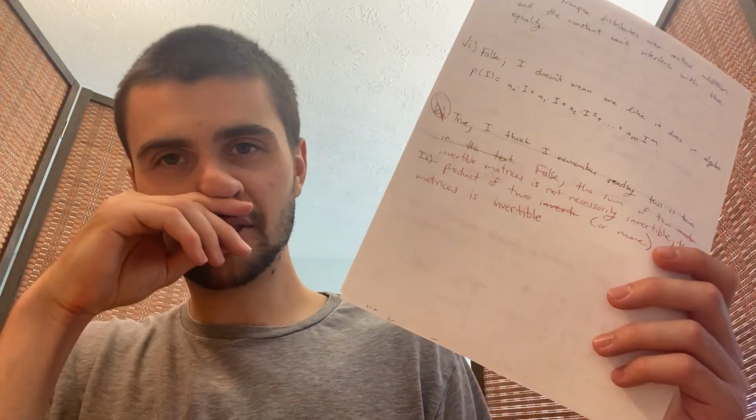But yeah, true or false, we got all of them right except for the last one. The last one was basically the sum of 2 invertible matrices is invertible. That's not necessarily true. That's false. I put down true. I had it confused. What's actually true is the product of 2, so if you take 2 invertible matrices or 2 or more, multiply them together, then the product is invertible.